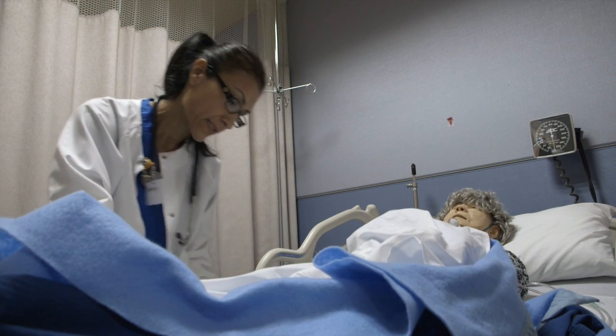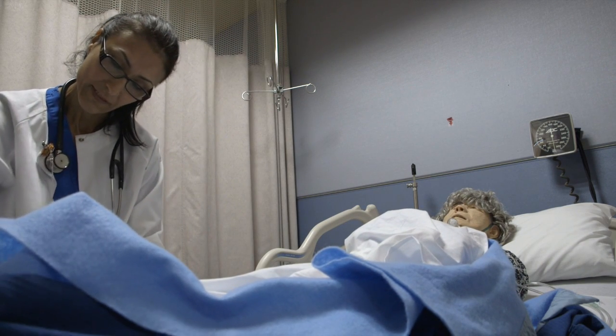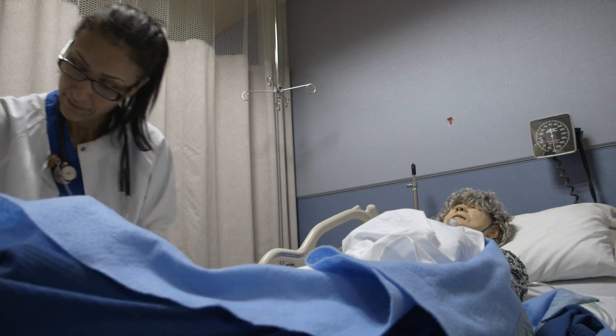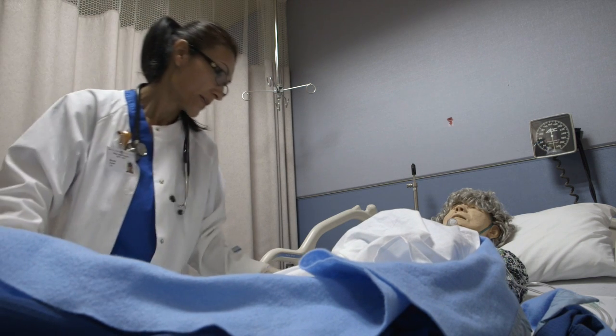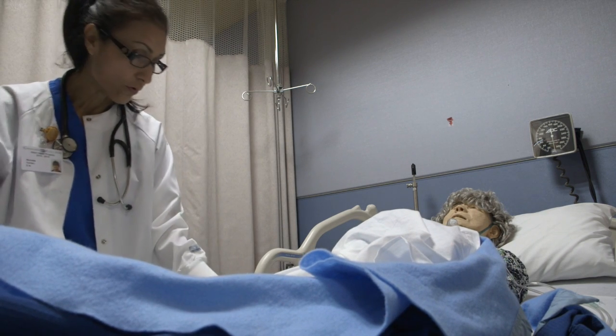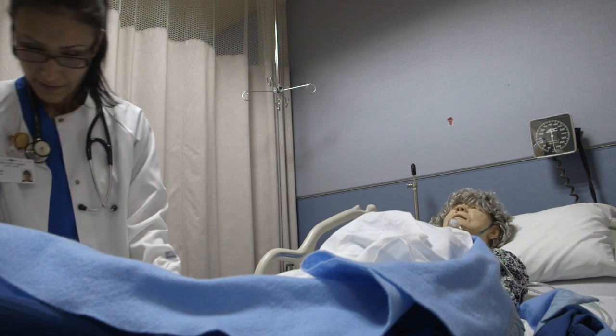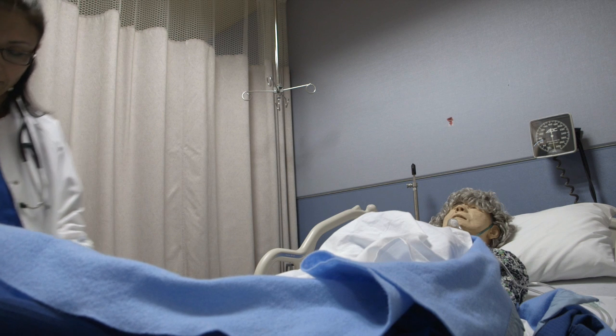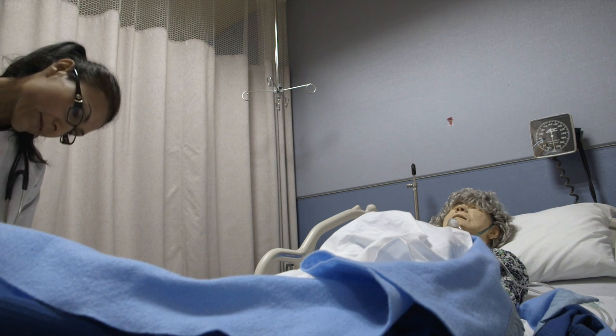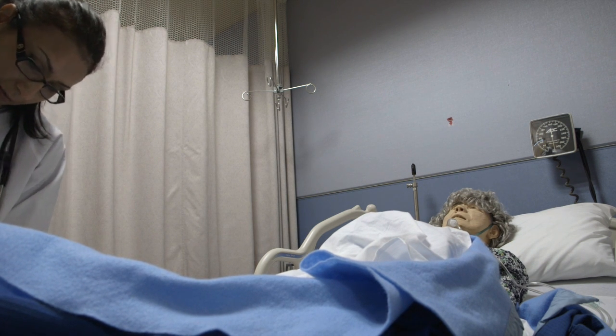I'm just looking at the skin again throughout the whole assessment for intact, and make sure that the skin feels warm, not hot, not cool. It feels good. It's okay, all right. Okay, her feet look good.